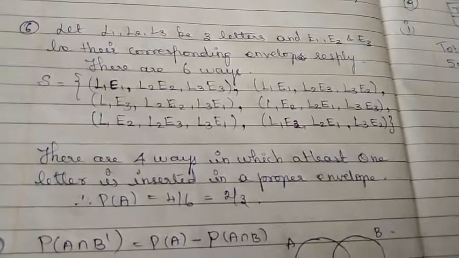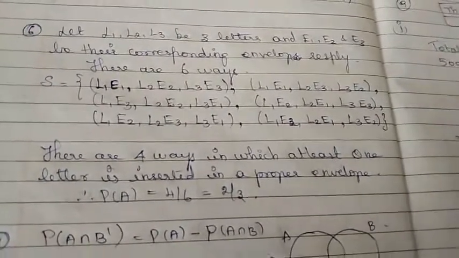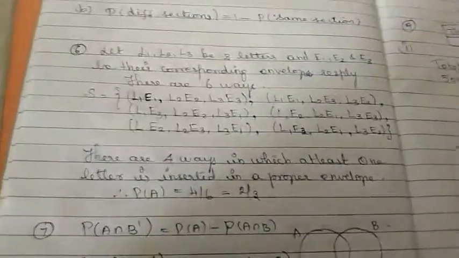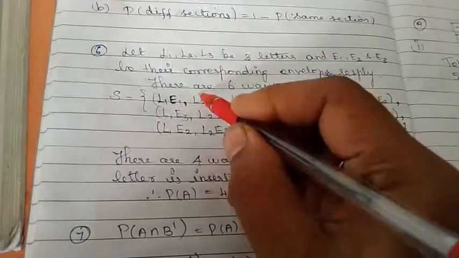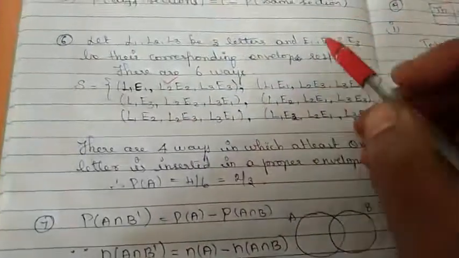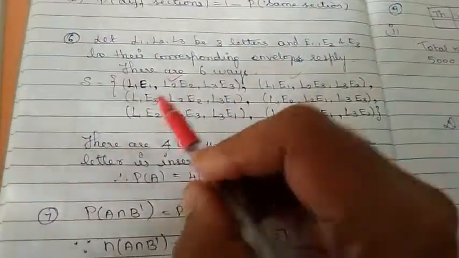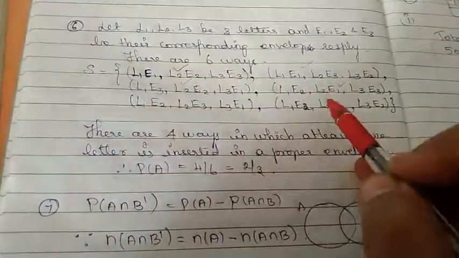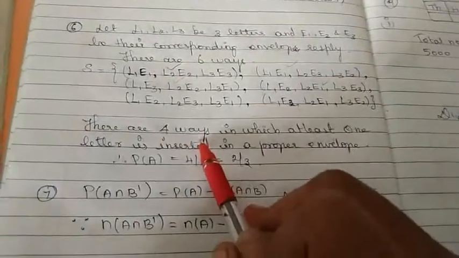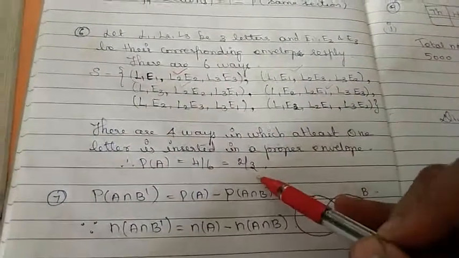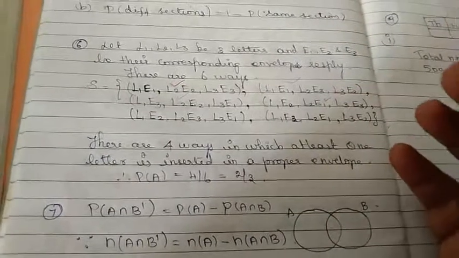Now the question is, what is the probability that at least 1 letter is inserted in a proper envelope? See, if you choose the first option, at least 1 is asked, but here all the 3 are inserted in the correct envelope. So minimum 1. And here also L1, E1. Then here L2, E2. Here L3, E3. And here all the 3 are different. Here also all the 3 are different. Therefore, there are 4 ways in which at least 1 letter is inserted in a proper envelope. So, probability of the event is 4 divided by 6, which is nothing but 2 divided by 3.